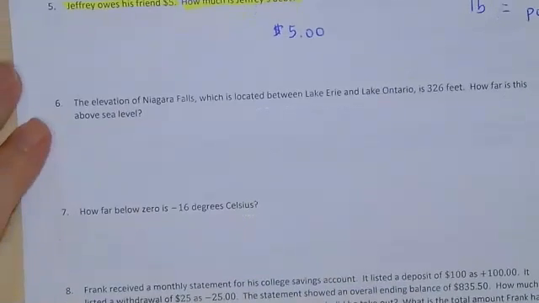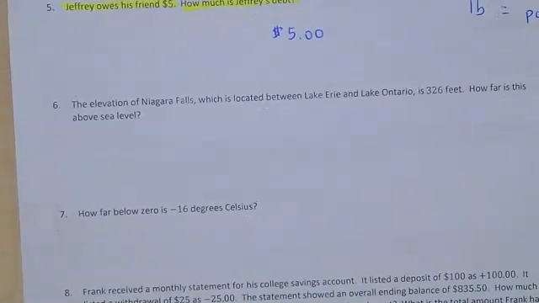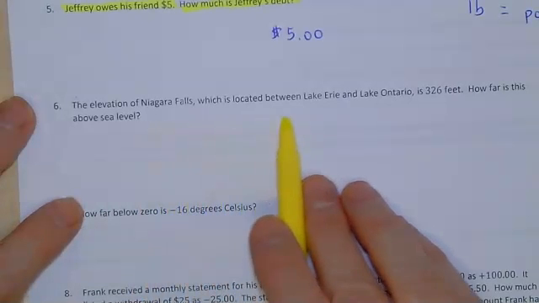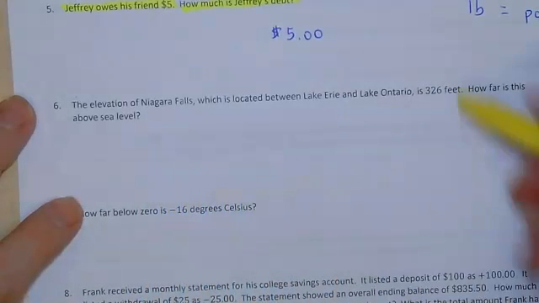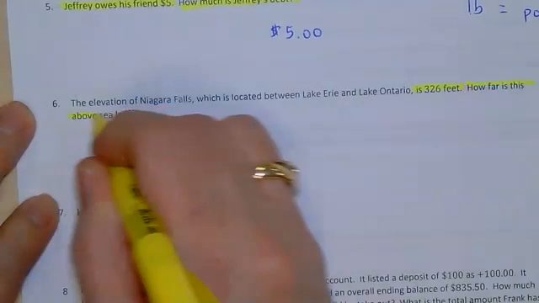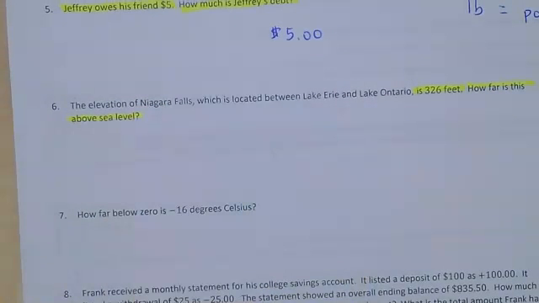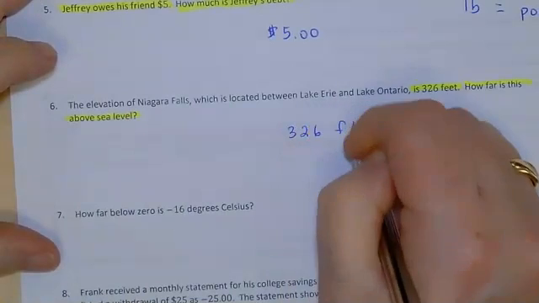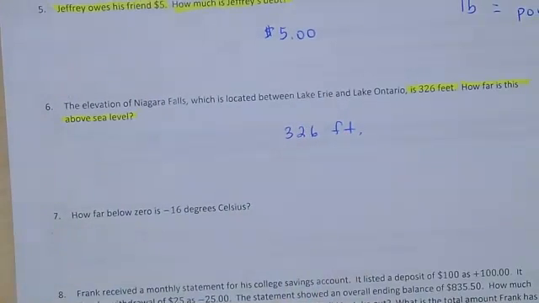The elevation of Niagara Falls. Remember, elevation, elevators, right? Niagara Falls, which is located between Lake Erie and Lake Ontario, is 326 feet. How far is this above sea level? Caleb. 326 feet above sea level. 326 feet. Very good.